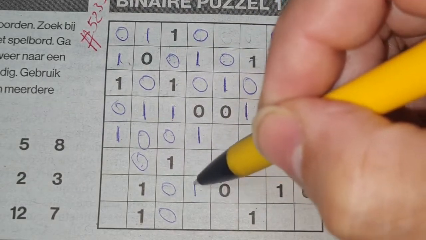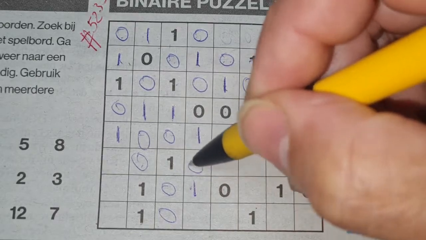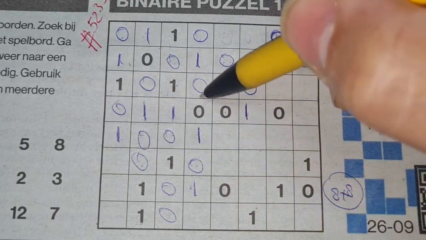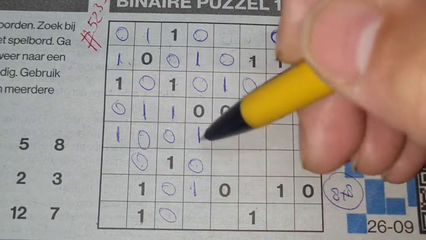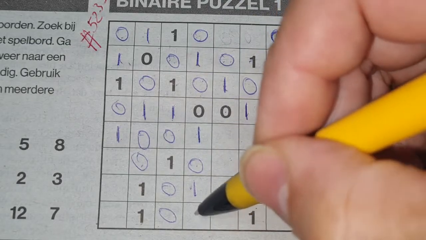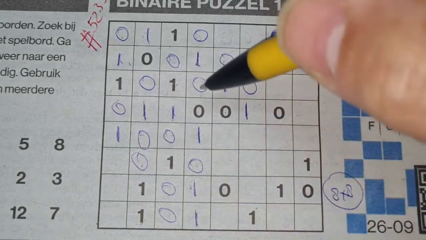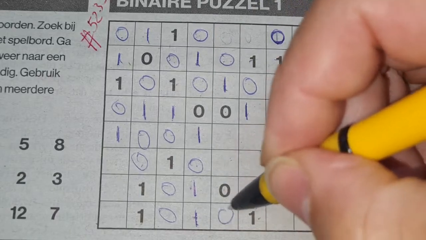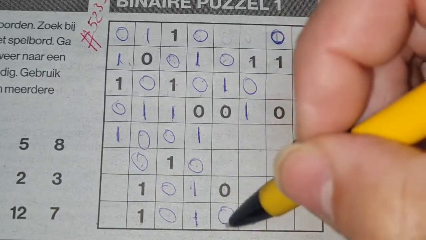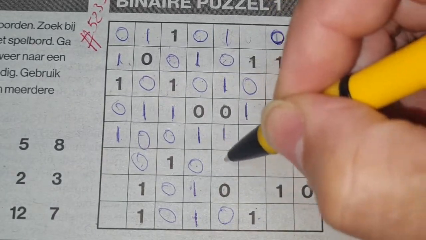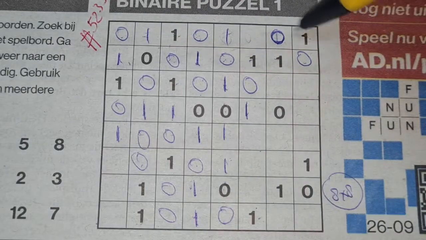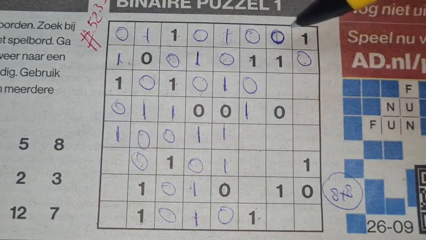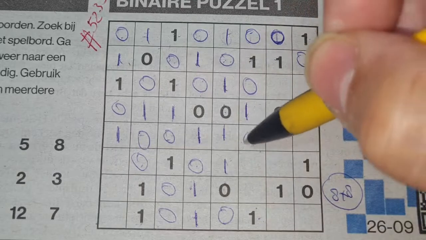Between 2 O's comes an 1. Between 2 1s comes an O. 4 O's we have here in this column, so the rest are 1s. 1, 2, 3, 4, yes. Between 2 1s comes an O. 4 O's we have here, so the rest are 1s. 4 1s we have here in the first row, so the rest are O's. Double 1, here no, there no.